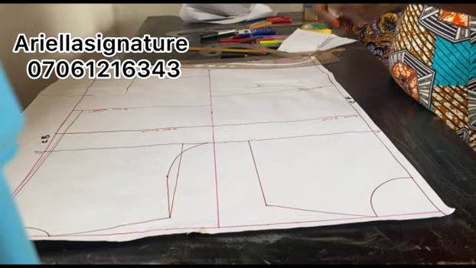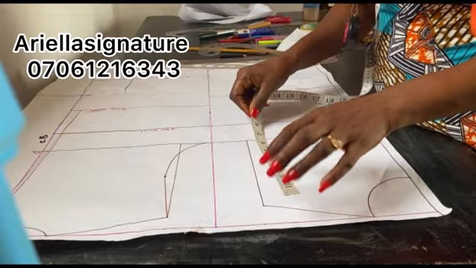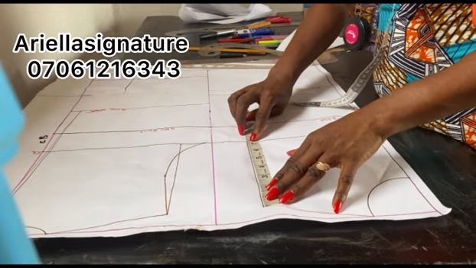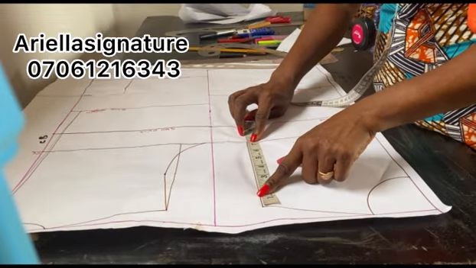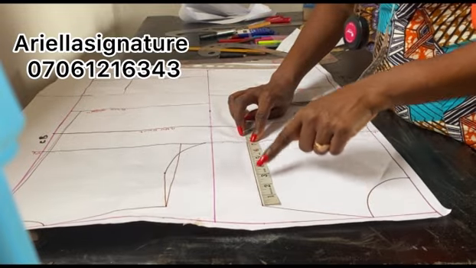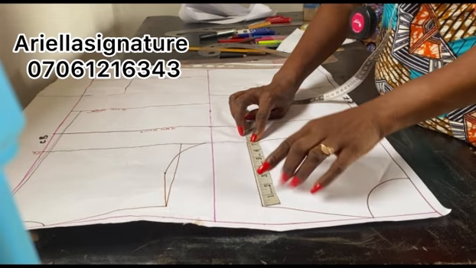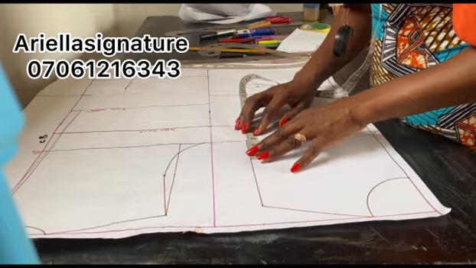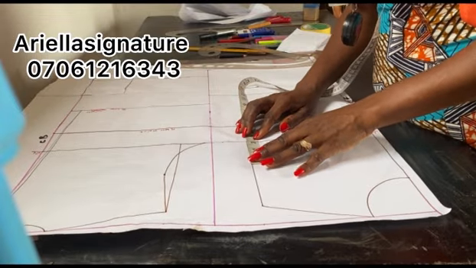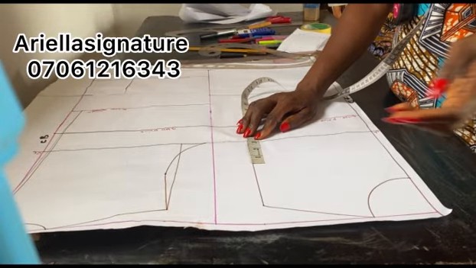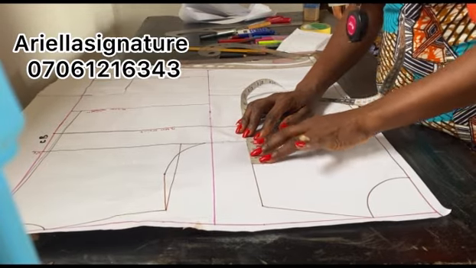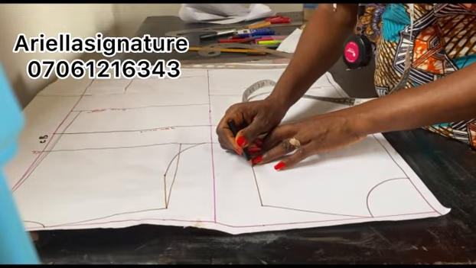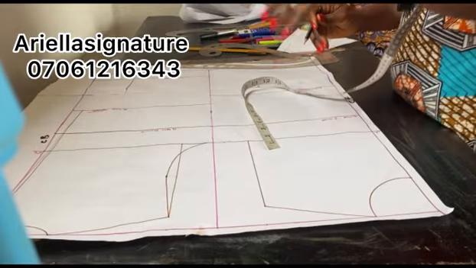So after that, for the front, I told you earlier while we were working on a half scale basic block that you can divide this same line into 2. Either you divide it into 2 and mark the midpoint of this line, or you go up by 2 inches, or you do 2.5, or you do 3 inches. Last time I did 2.5 because I was working for a teenager, but this is an adult, so I'll be going up by 3 inches. Please, these things are not constant. Just do what works for you.